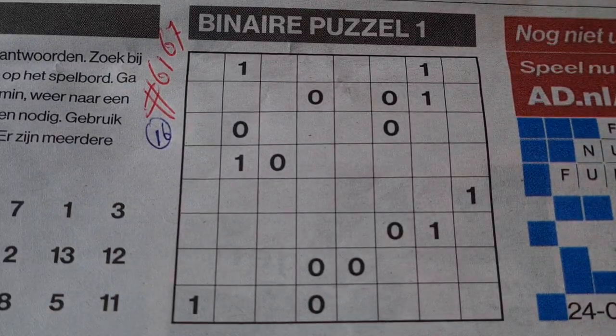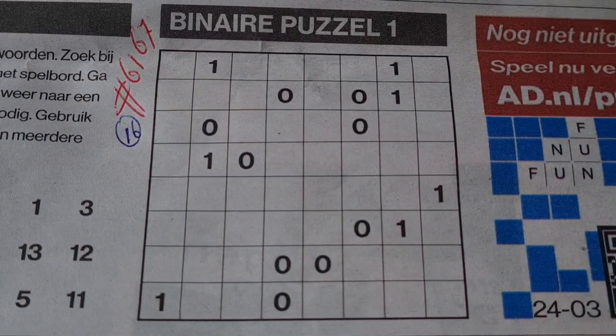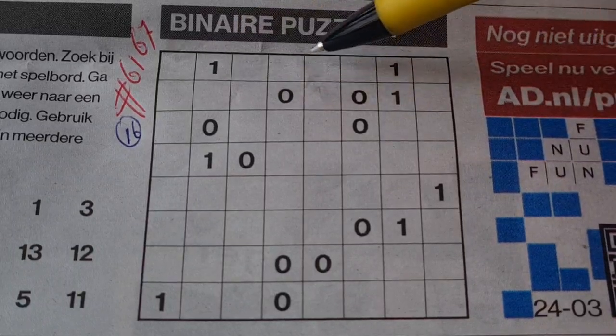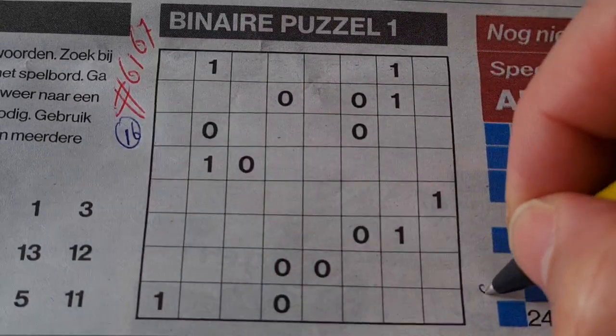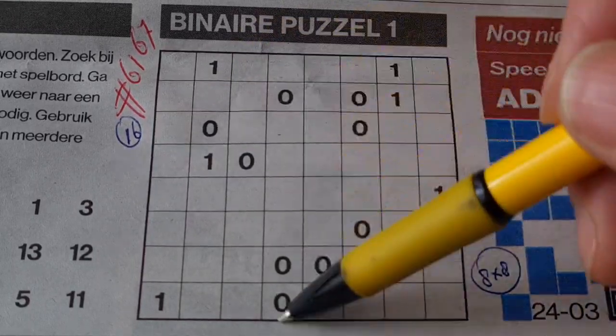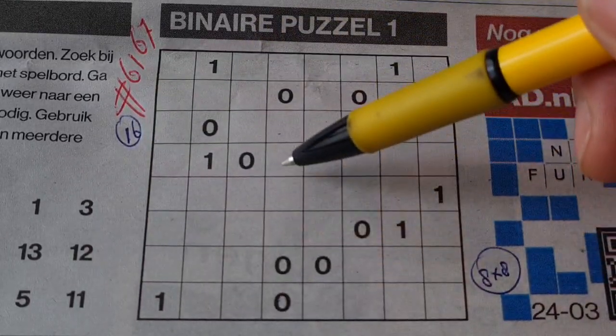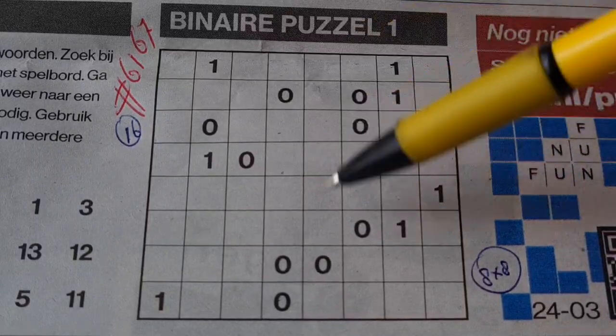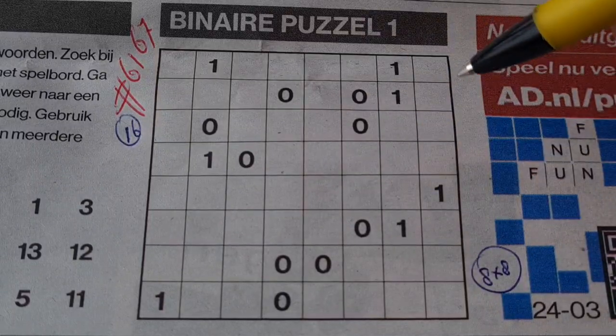And what kind of binary puzzle is this one? Let me count: 1, 2, 3, 4, 5, 6, 7, 8, an 8 by 8 binary puzzle. That means in a row or in a column there are always 4 O's and 4 1s. Alright, so let's get started.